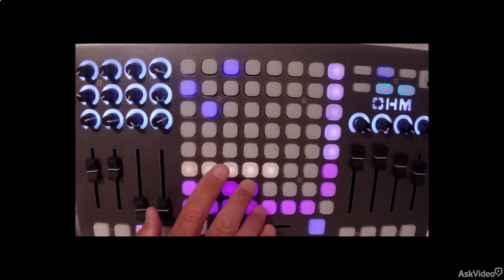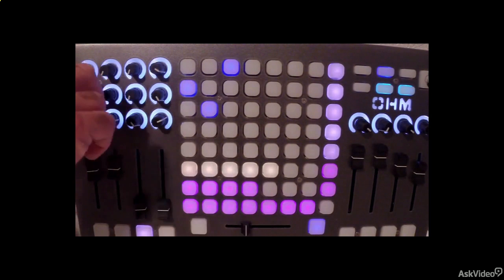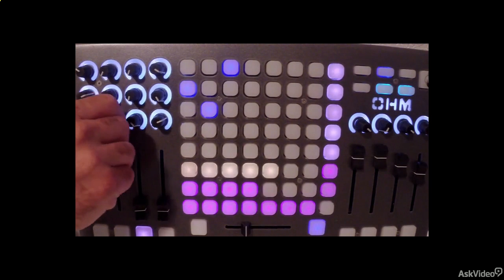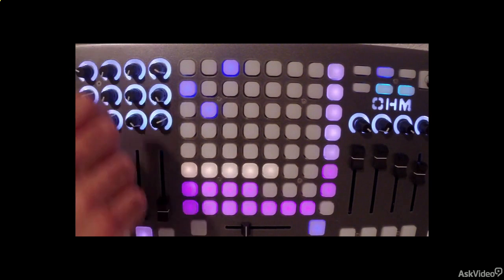Okay, does that make it so that rather than A and B going into sends, I wanted to control something else? I can absolutely do that. And we're going to do that in the next video. It's called Mapping Fader.